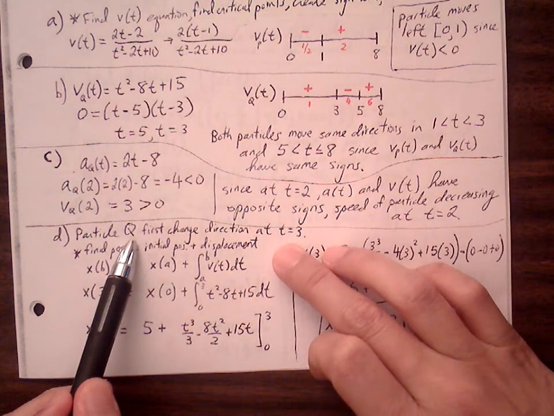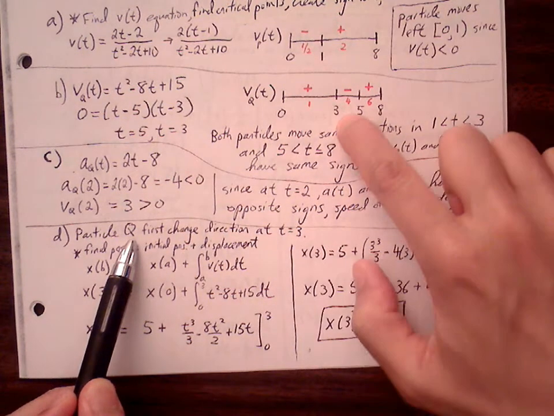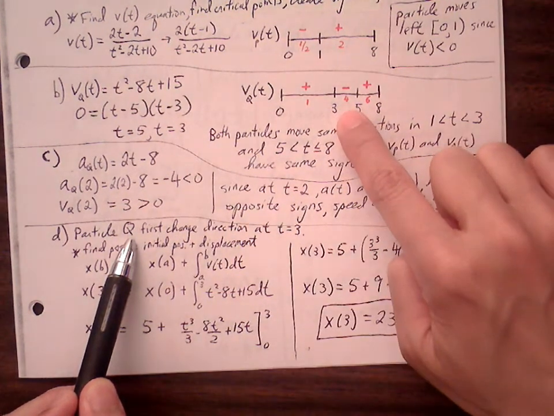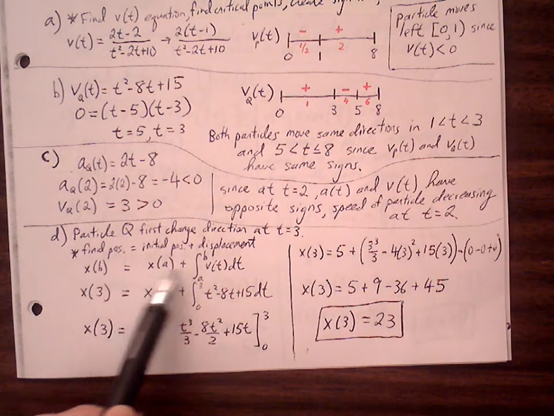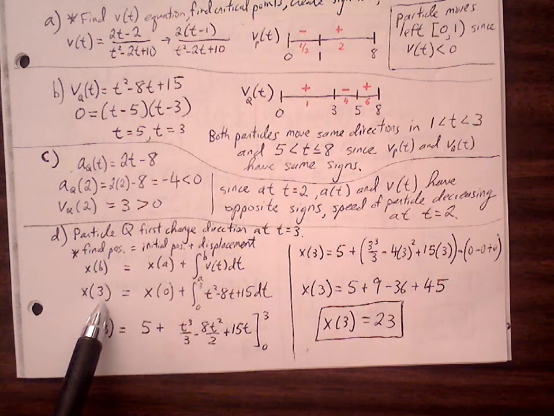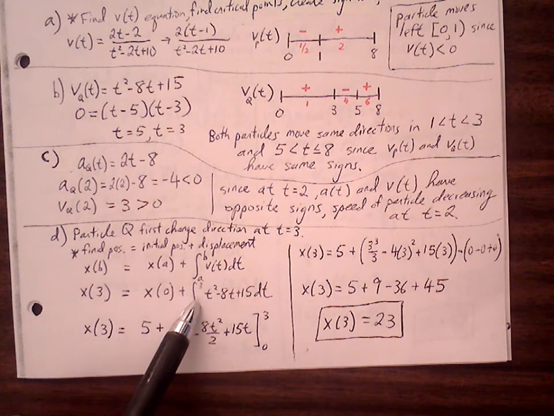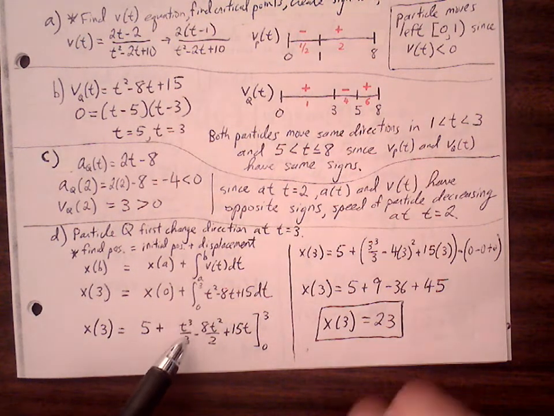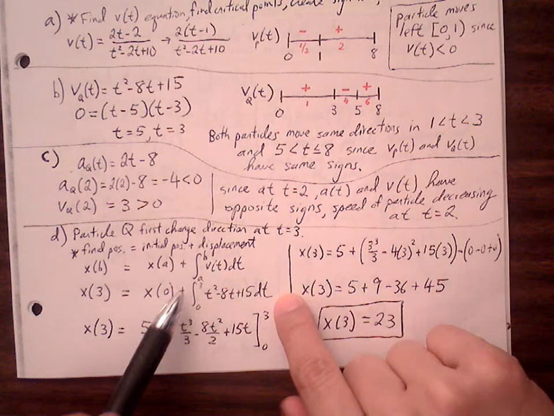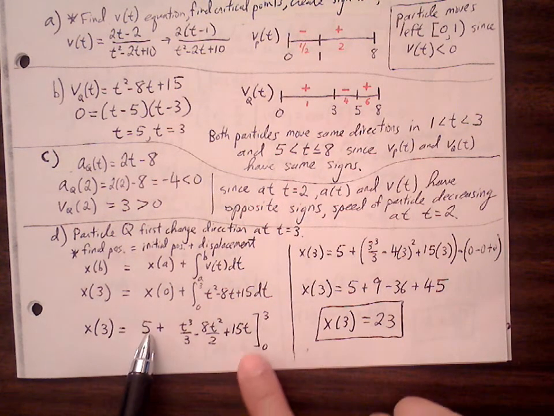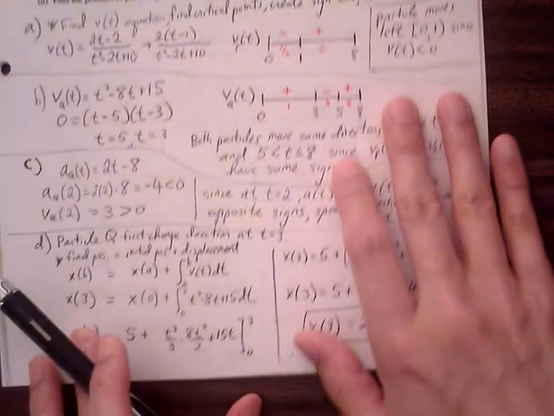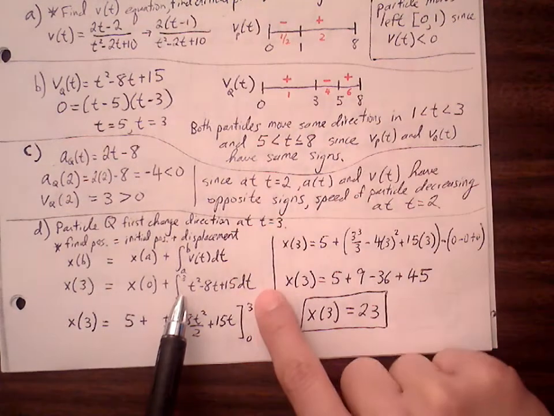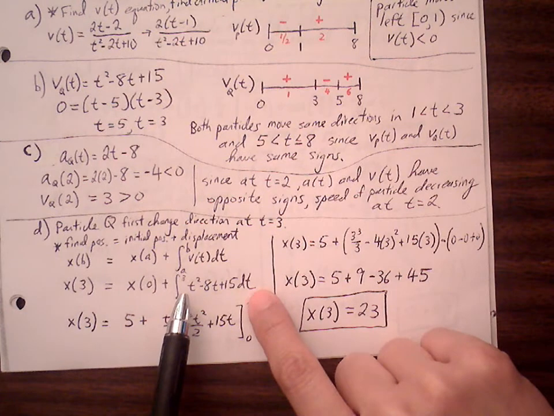Particle Q first changes direction at 3, so we know that is going to be the endpoint that we're going to be using. So our final position is initial plus displacement, so my final position at 3 is my initial plus however much I travel in that time interval. So x of 0 is 5, that's given to us at the beginning. And then we can take the definite integral here. We can work this out by hand. This is non-calculator, so we have to go through this by hand.